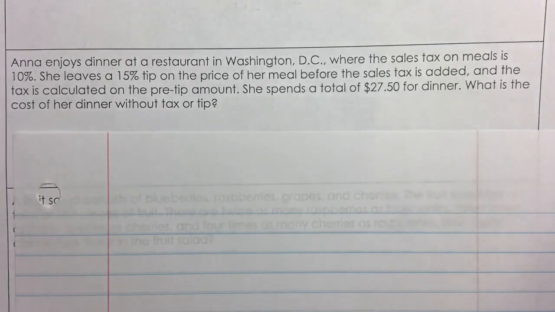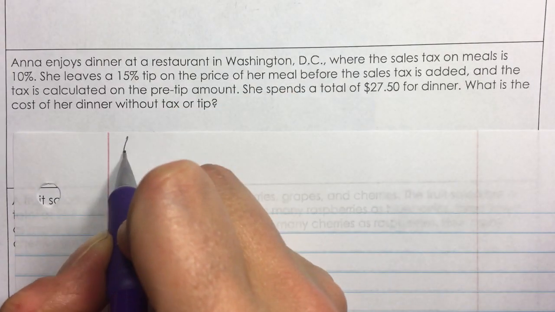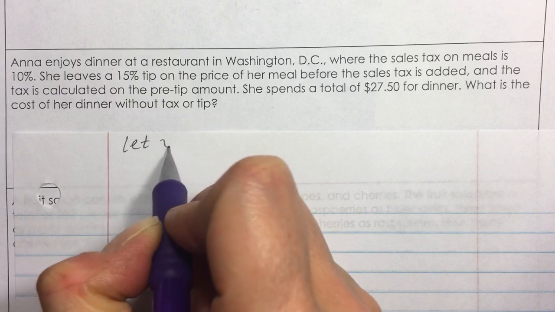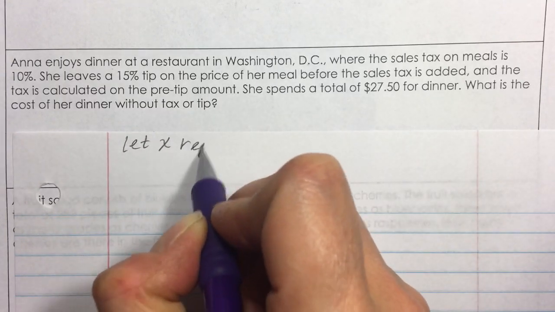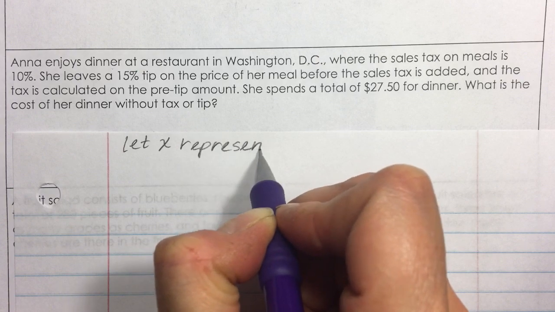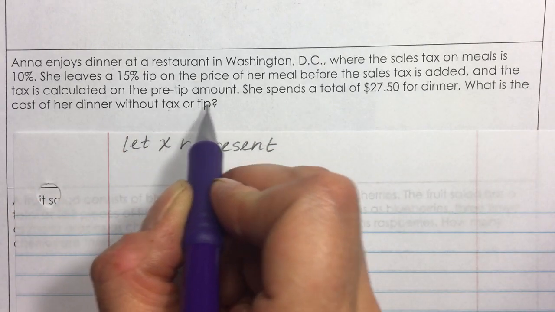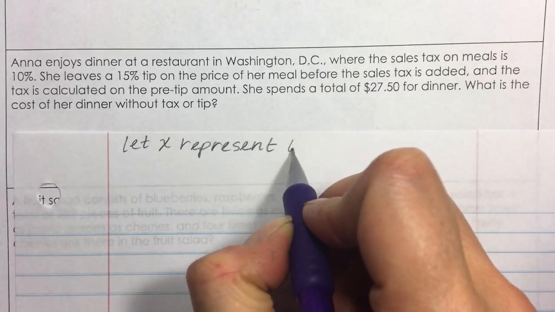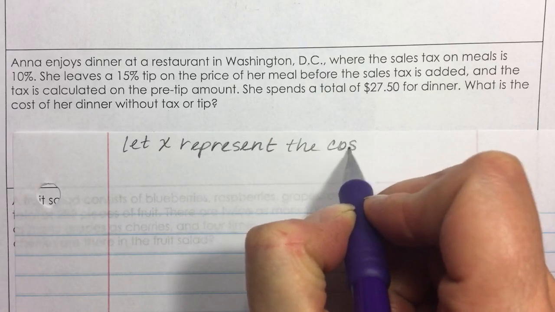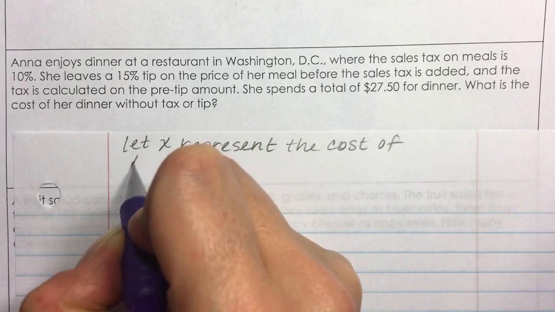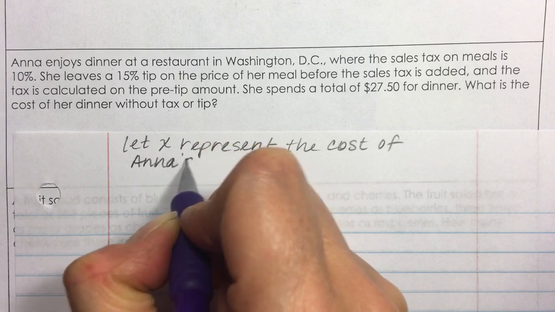Okay, we're going to write this as an equation. Let x represent, what are we looking for? The cost of her dinner without tax or tip. The cost of Anna's dinner.